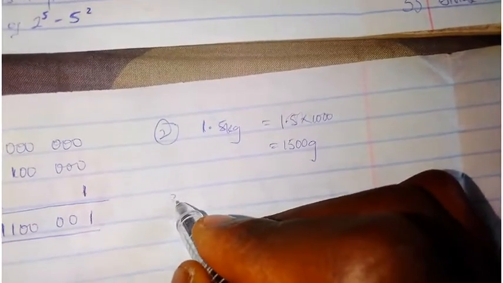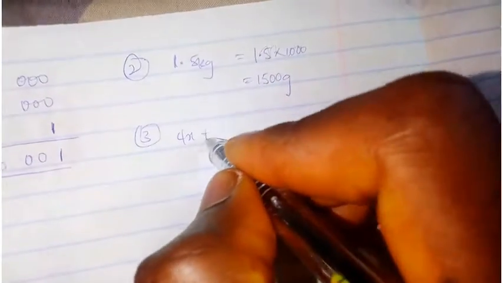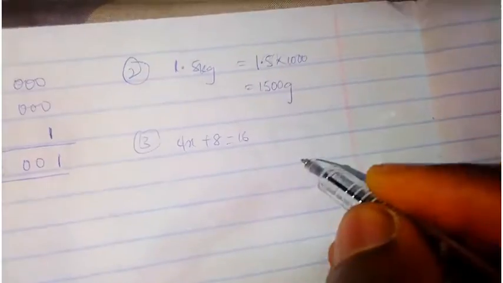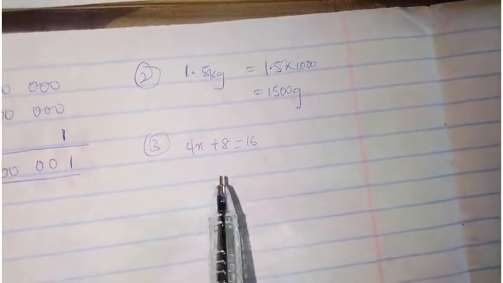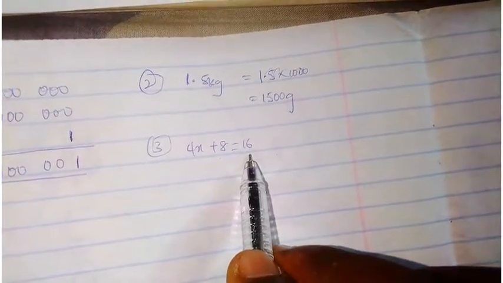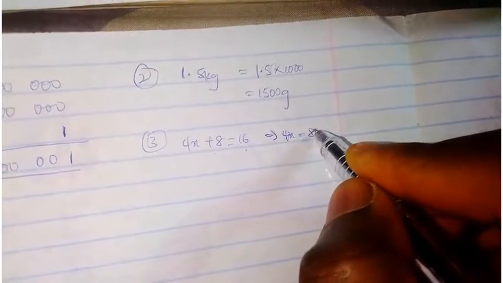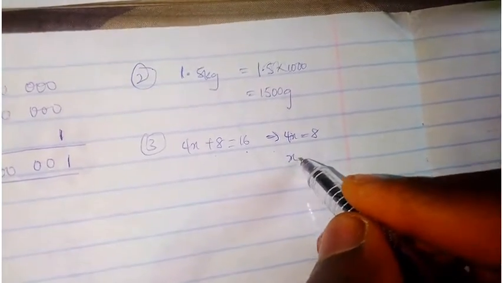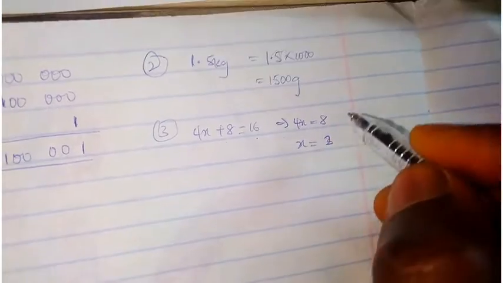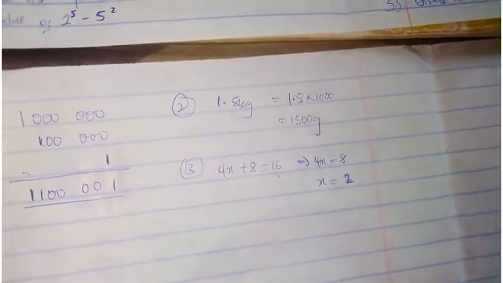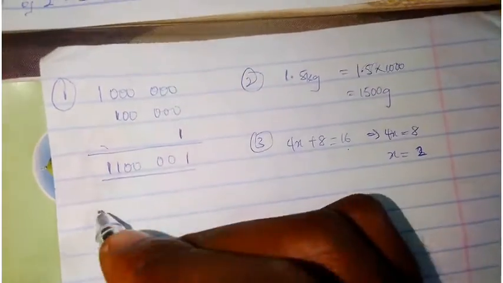Number 3 question says, solve the equation 4x plus 8 equals 16. How will I solve this? Very simple. Bring 8 to this side, it becomes minus 8. So I'm going to have 4x equals 8. Dividing both sides by 4 leaves my x to 2. As simple as that.